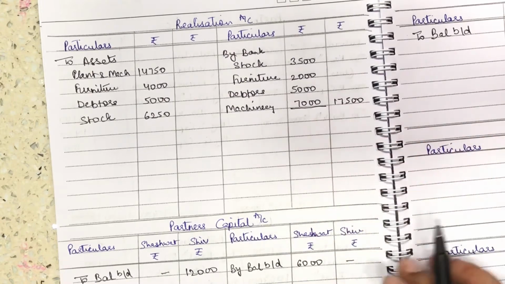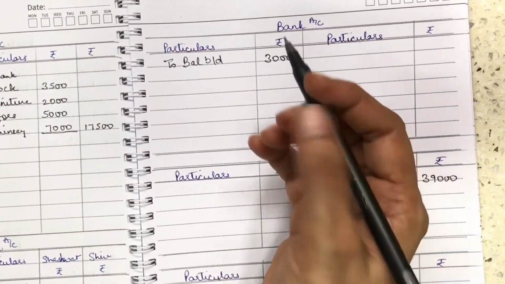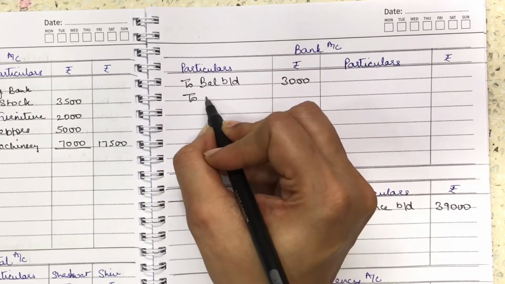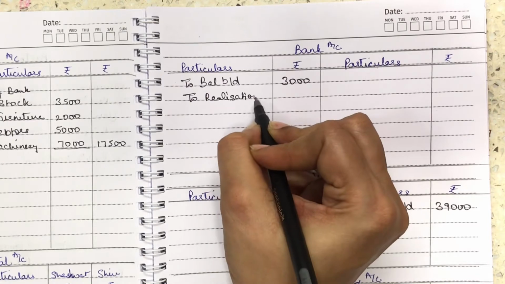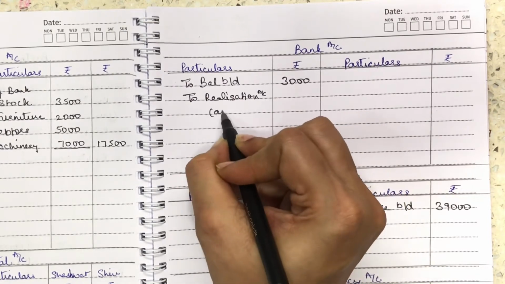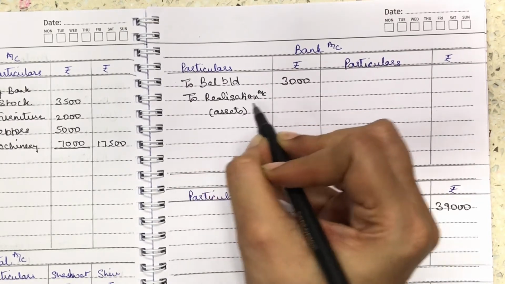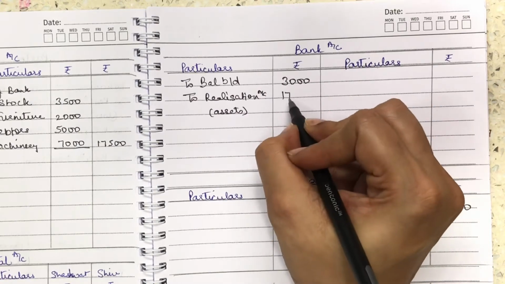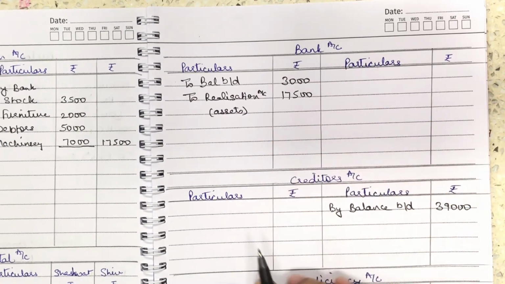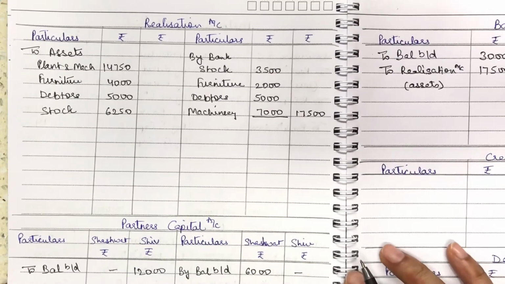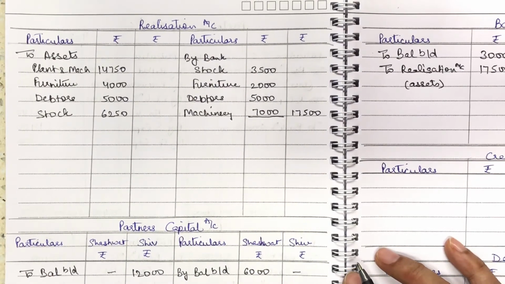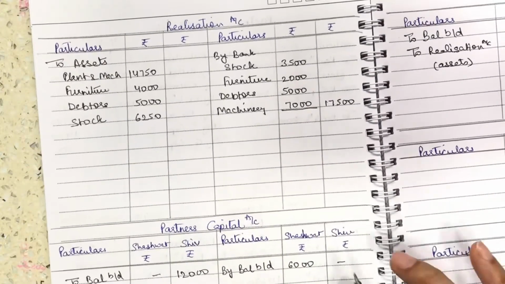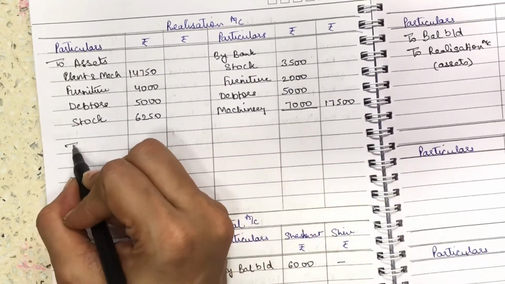What is the second effect? Bank account debit side, to realization account, that is the assets realized, 17,500. Okay. The cost of collection and distributing the estate amounted to rupees 1,500. So, realization expenses. So, write here to bank.